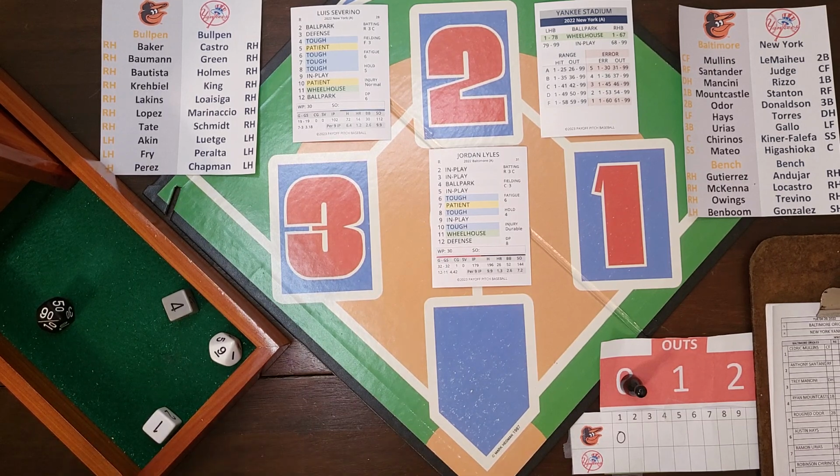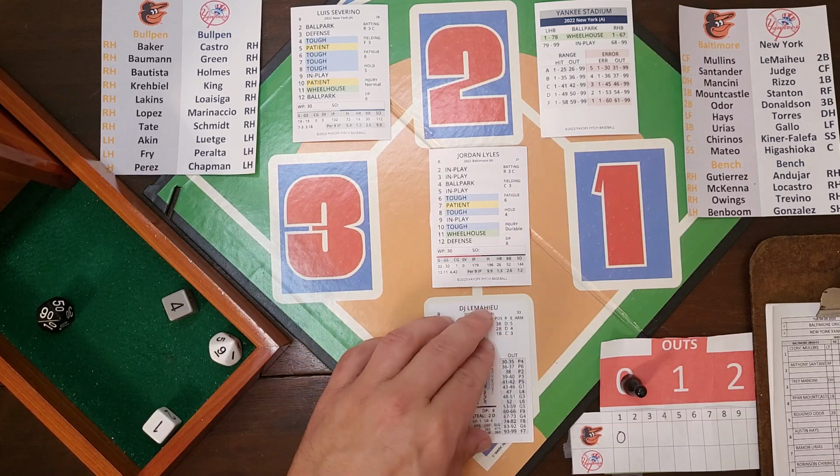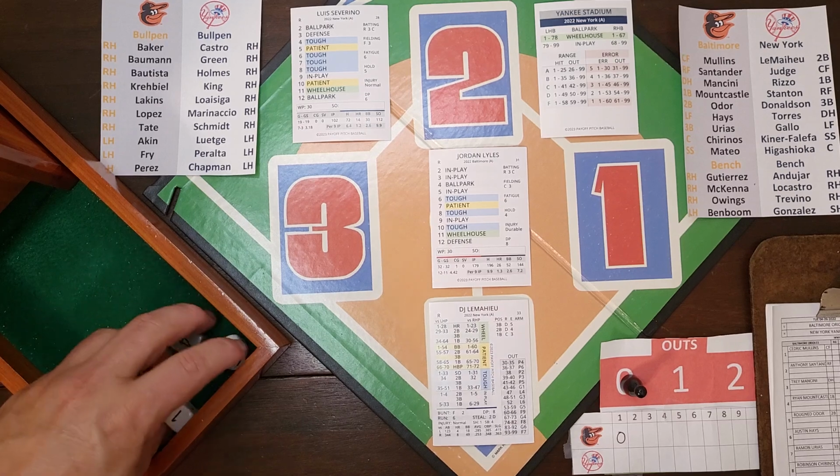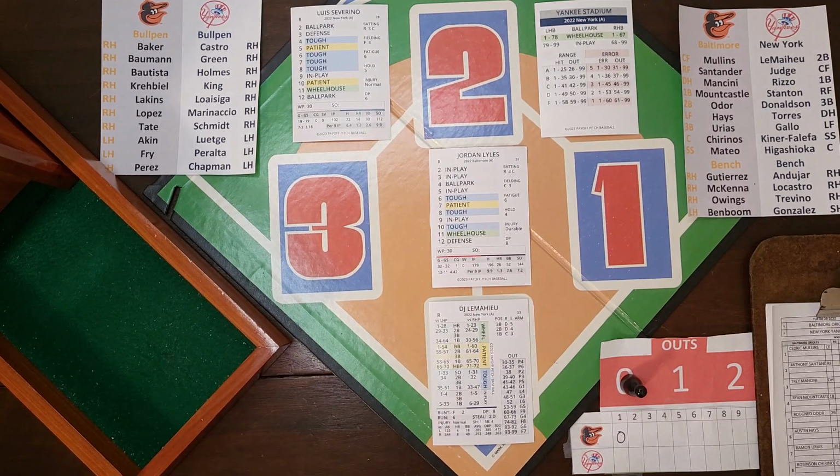So bottom of the first we go. Jordan Lyles, the pitcher. Again, Lyles coming in at 1-1 with a 0.95 ERA, doing very well for himself. For the Yankees, DJ LeMahieu will lead it off. He's struggling at .208 with 2 homers and 4 driven in.